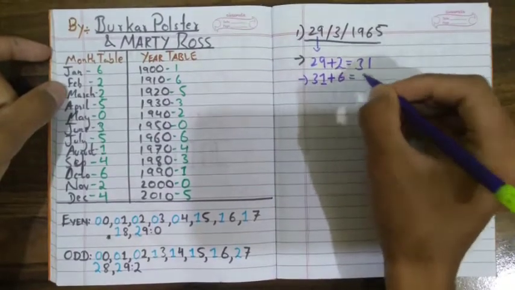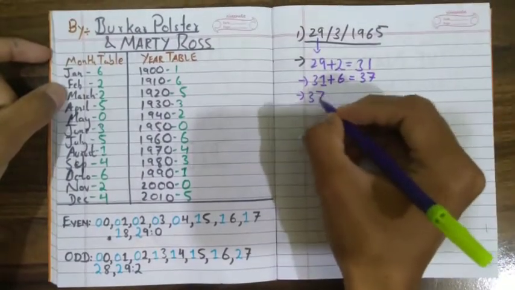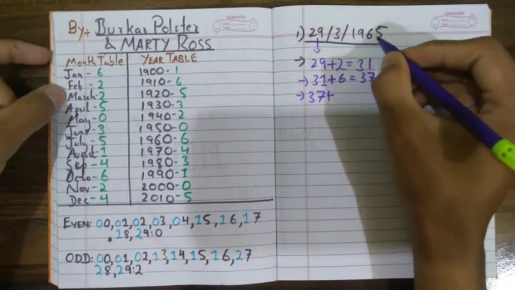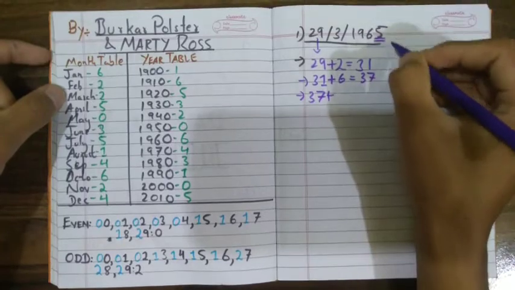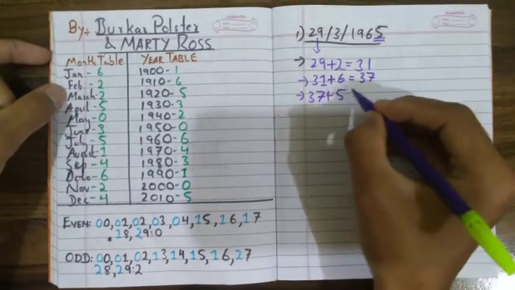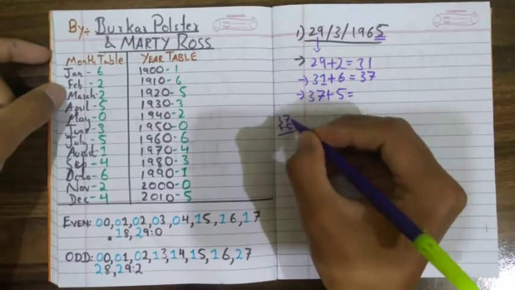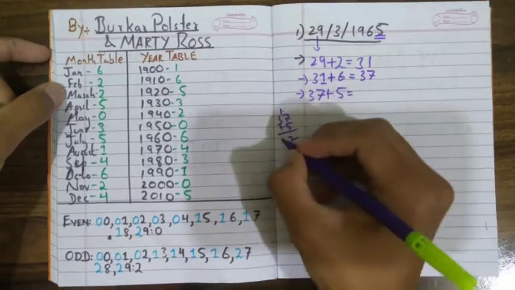You will get 37. Now, as you can see, in the year 1965 the last number is 5, so you should add 5 here. Now it becomes 37 plus 5, that's 42.